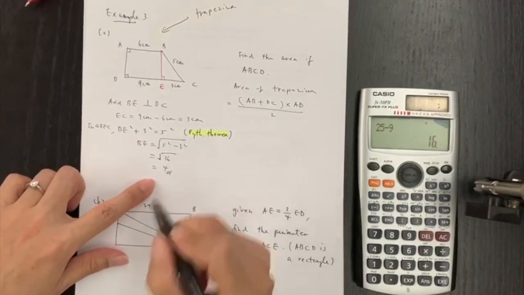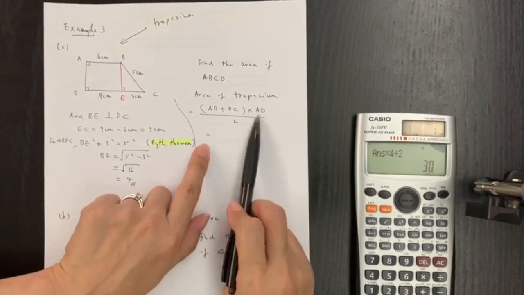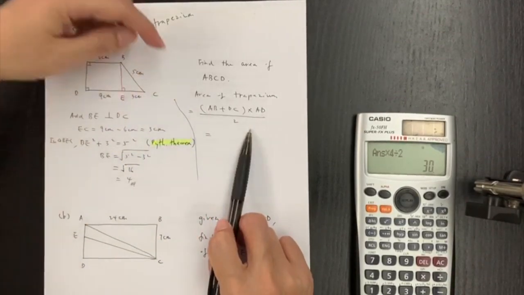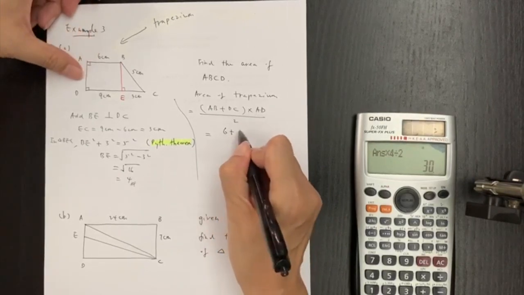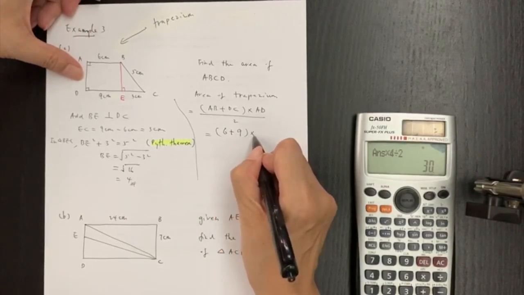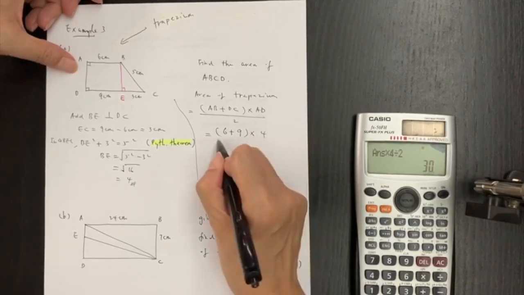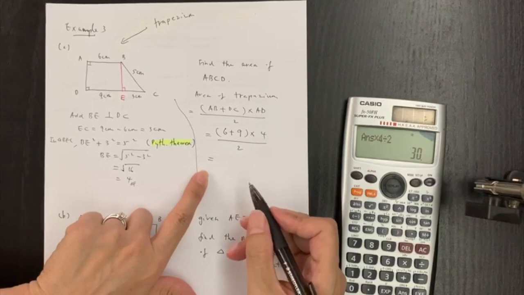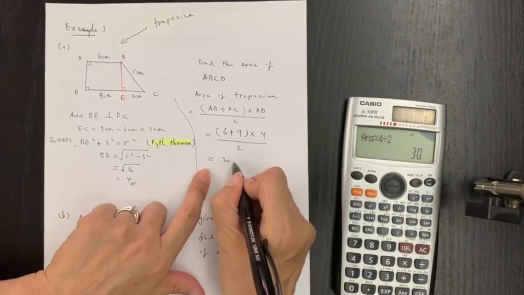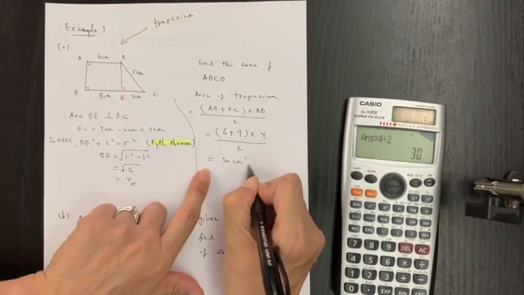Now I have enough information to find the area of the trapezium. What is AB? AB is 6, plus DC is 9, times AD, the height, which is 4, divided by 2. Then you just use your calculator and the area of the trapezium is 30 cm squared.